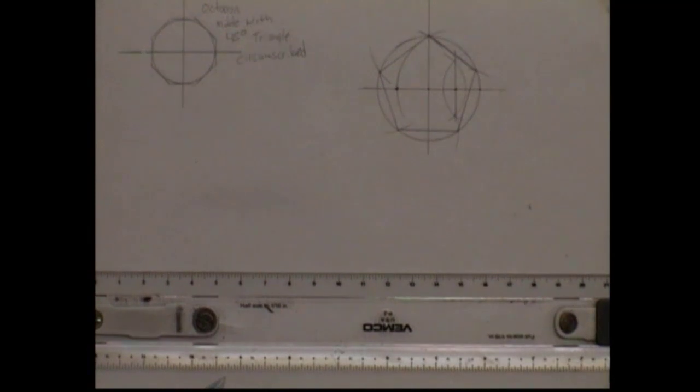Then we have a regular polygon pentagon. And what did we say regular polygon meant? It had all equal sides and all equal angles.